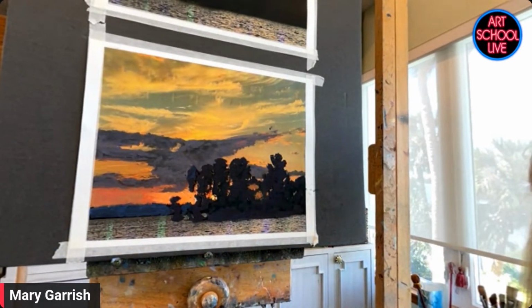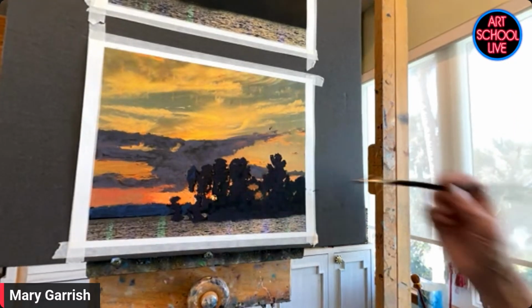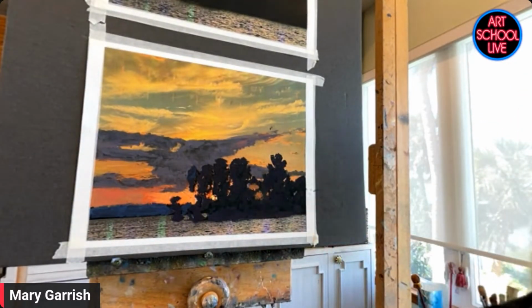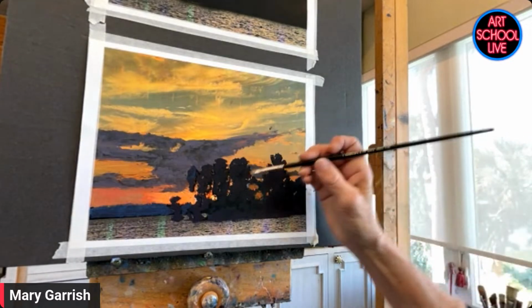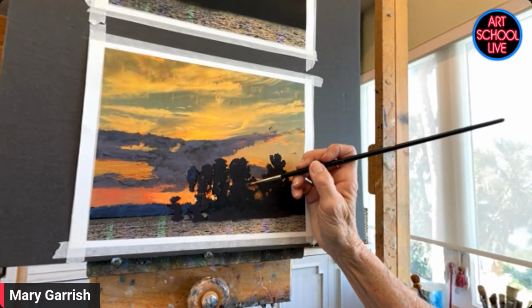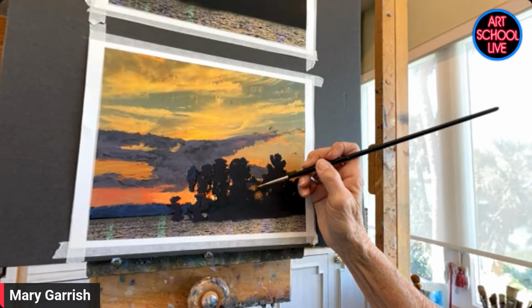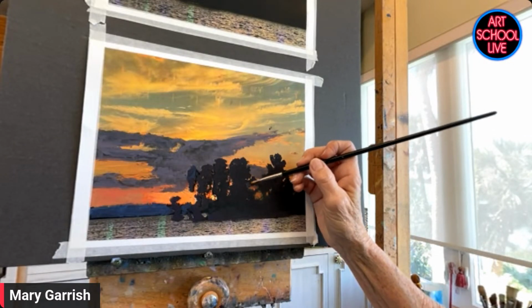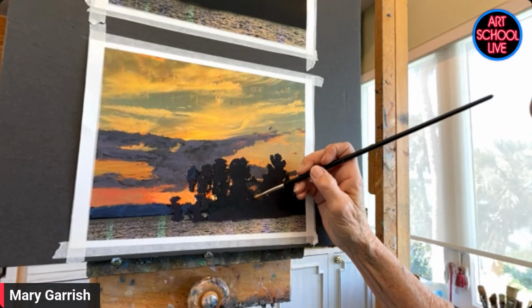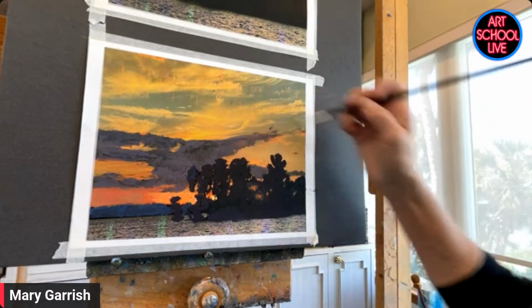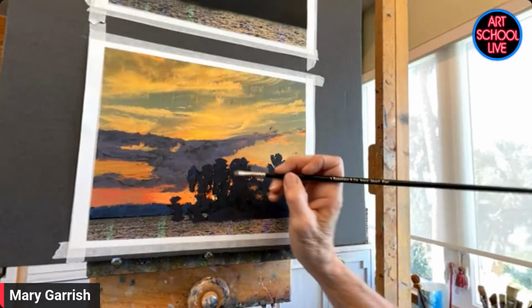And so I can come back in now with my tree color. Oh, wrong color. And also soften that sky hole, so it doesn't stand out quite so much. The other thing with a big mass of trees, you want to make sure that you have some sky holes.